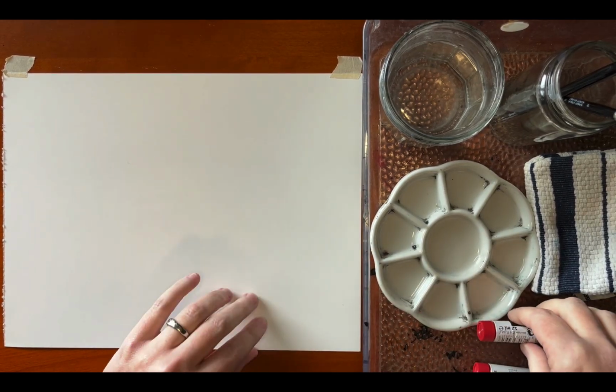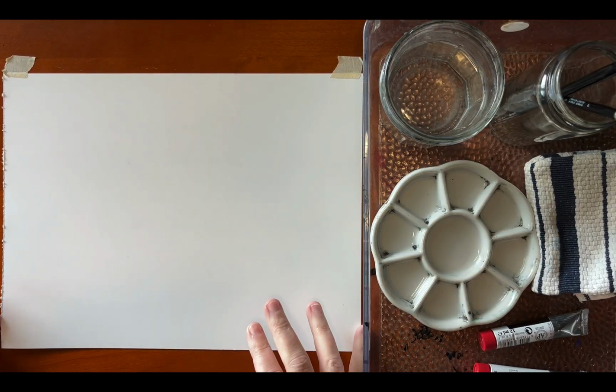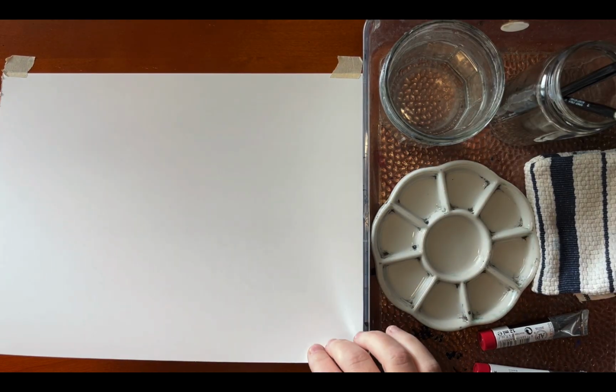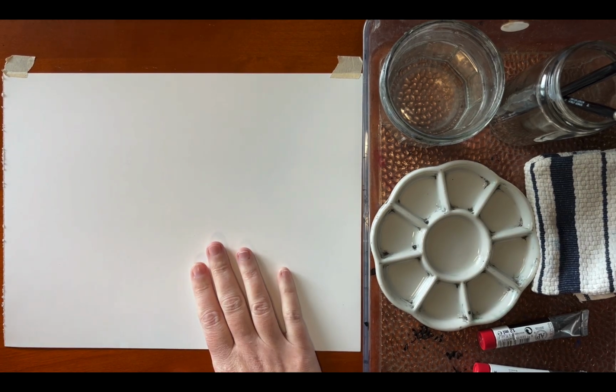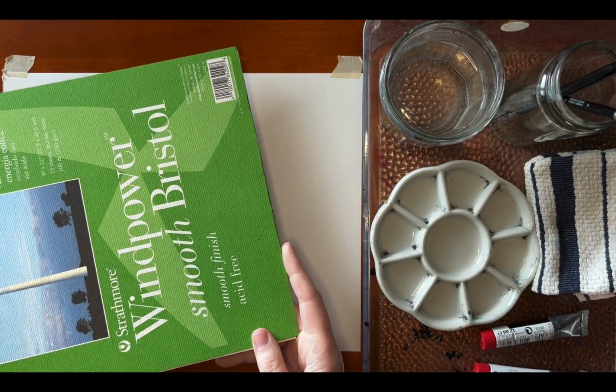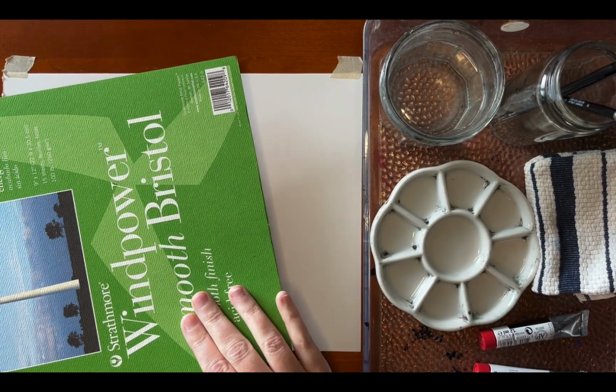The paper I'm working on is a Bristol board. So it's smooth, which is nice for gouache, but you can also work on watercolor paper or whatever you have. This is the stuff I'm working on.